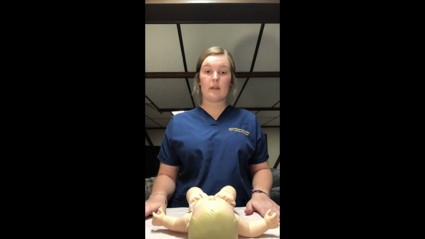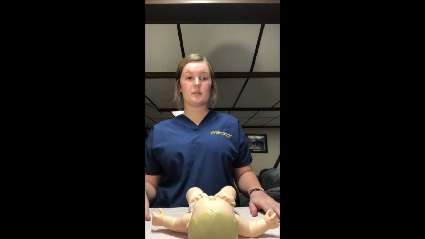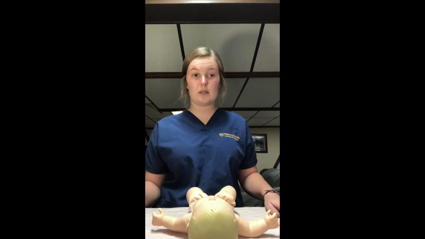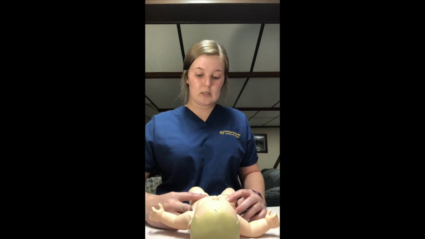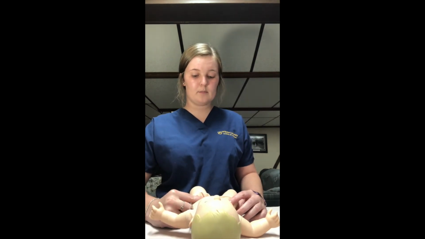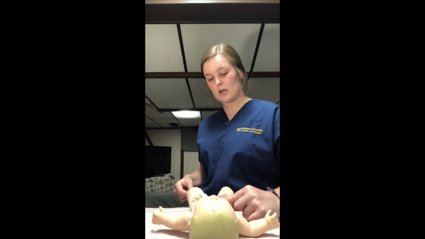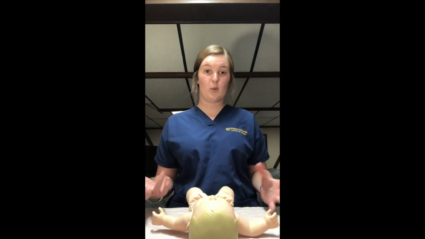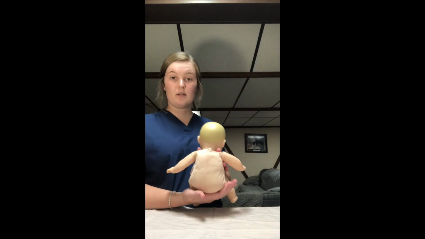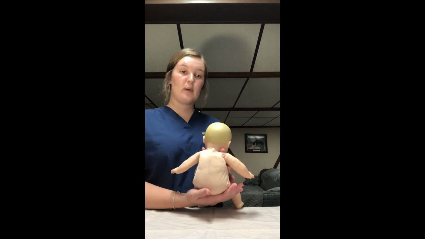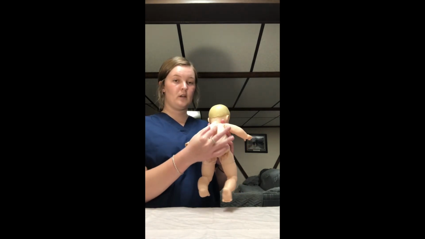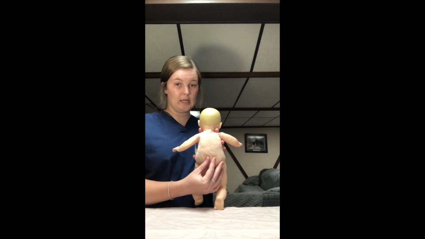I would also want to check for the femoral pulse. Bilaterally, it should be present, and it's just in the crease of the hip. So I would palpate both sides to confirm it is present. Then I would do a spinal assessment, and I would inspect and palpate the alignment of the spine, as it should be midline and intact.